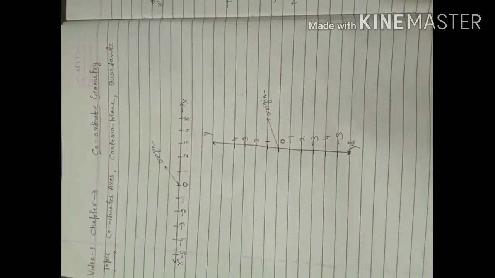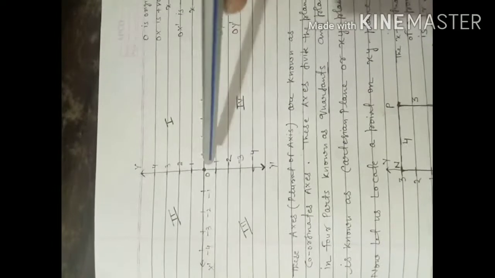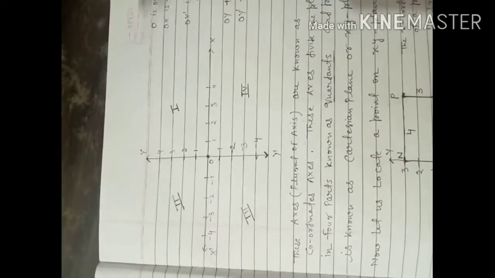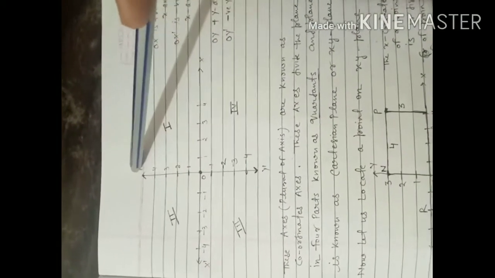Now place these two horizontal and vertical number lines such that their point of intersection is O and they are perpendicular to each other, like this. You can see here, this is our horizontal number line and this is our vertical number line. The intersection of both lines is point O, and they are perpendicular to each other. O is the origin, OX is the positive x-axis, OX dash is the negative x-axis, OY is the positive y-axis, and OY dash is the negative y-axis.